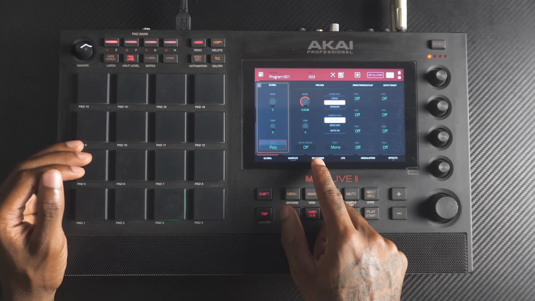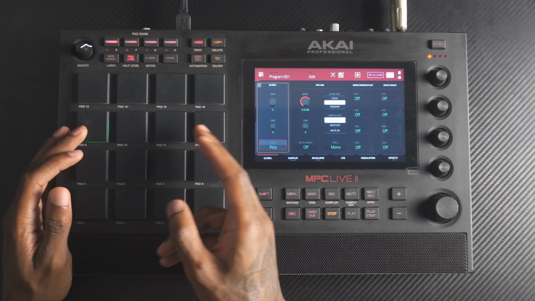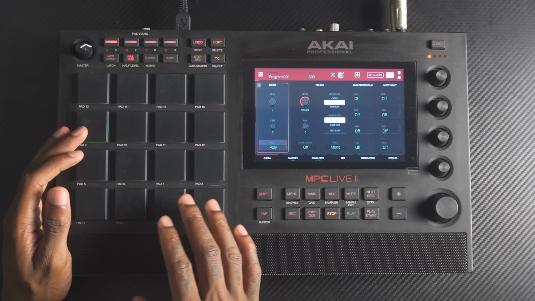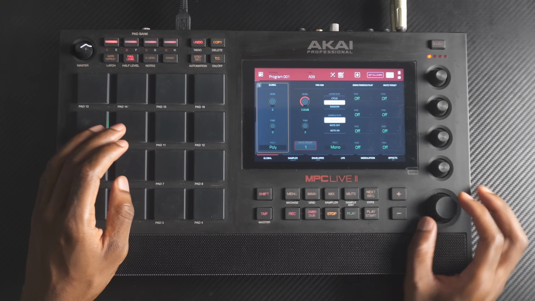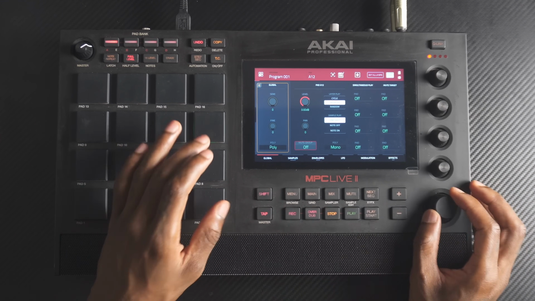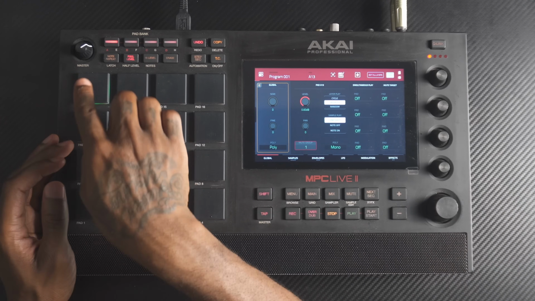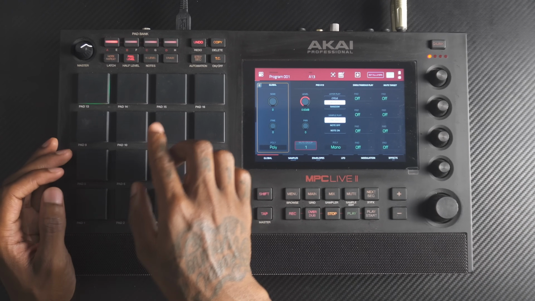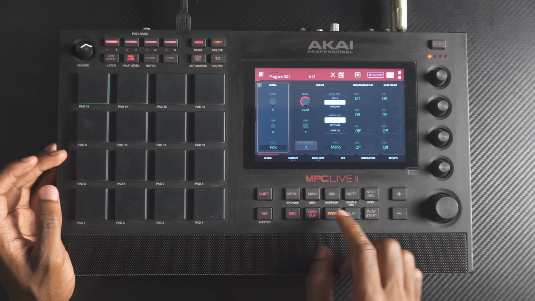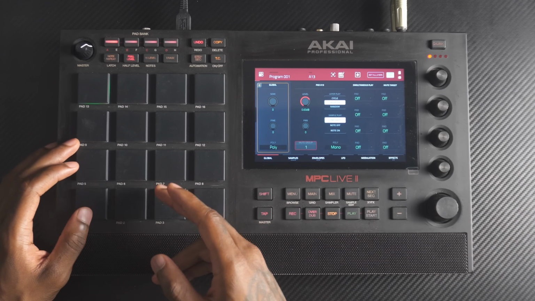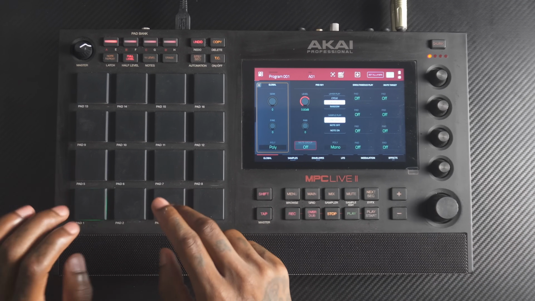MPC it's called mute groups. So for the samples, we want them to cut off on each other and not interfere with the drums. So let's just go and set that up. Go to mute groups, put this on 1. So now when I hit those pads with the samples on it, it's gonna cut off on each other. And this is good because now I can still play the drums.